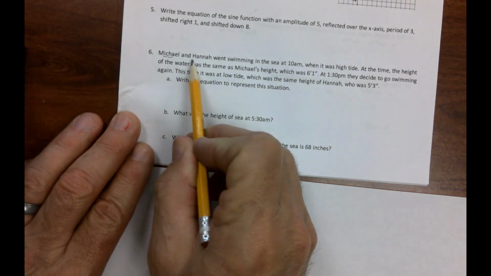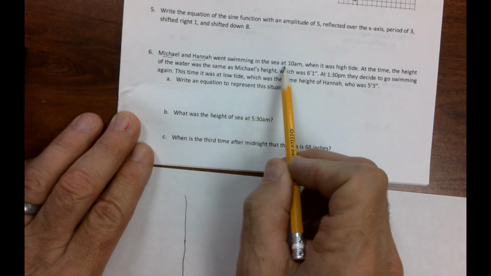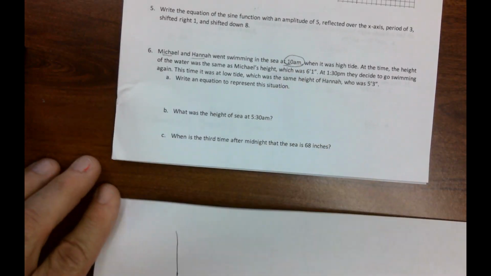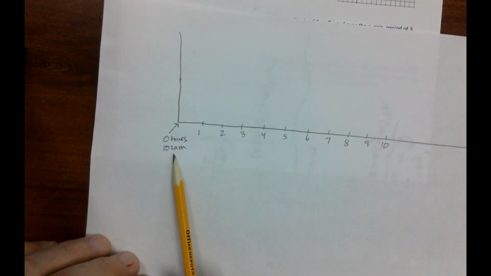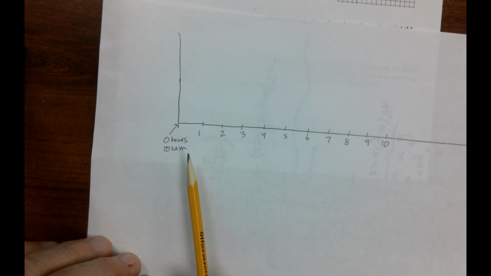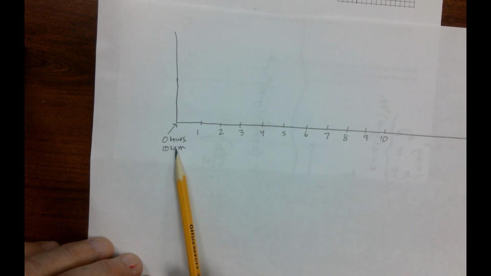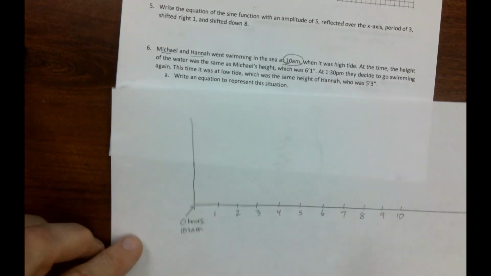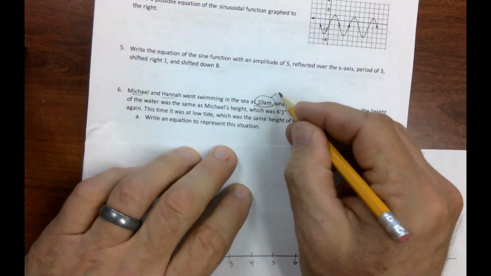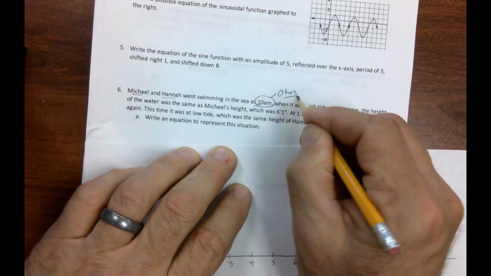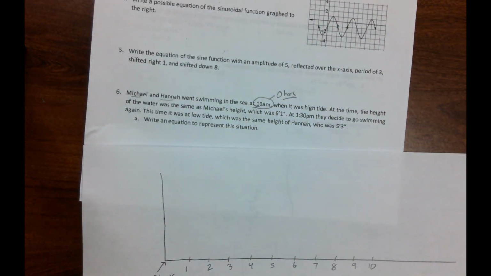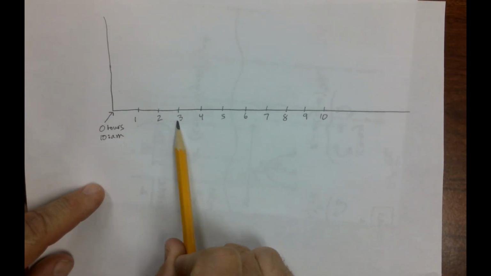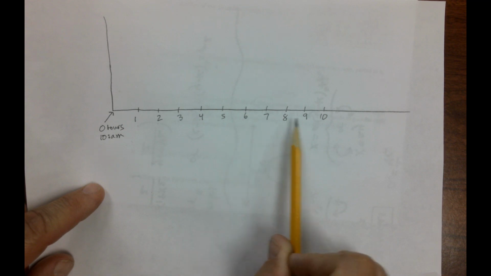Michael and Hannah went swimming in the sea at 10 a.m. So I've got my drawing already started. 10 a.m. Jasmine and Owen, I'll try to make a point that you want to make in a minute, but I'm sticking with this program. So it starts at 10, so 10 a.m. is the same thing as 0 hours. No time has gone by. So as you can see, we got 1 hour to, we'll have to convert this to time later on.